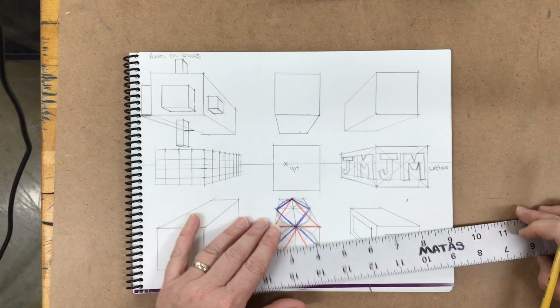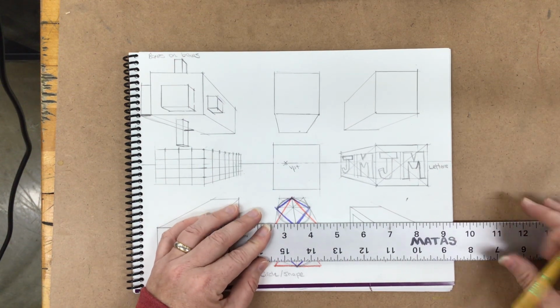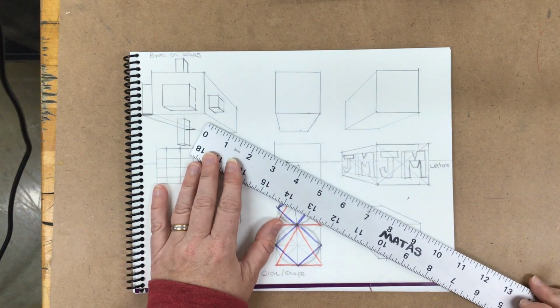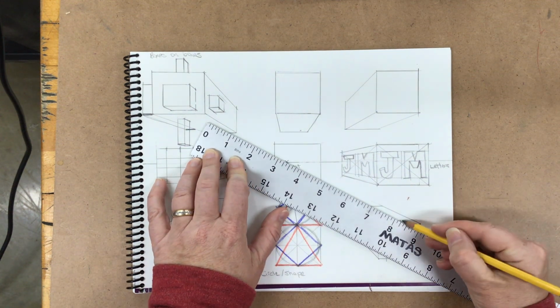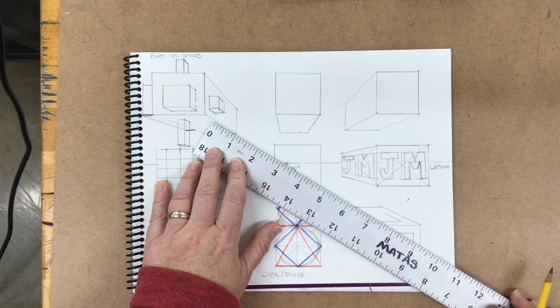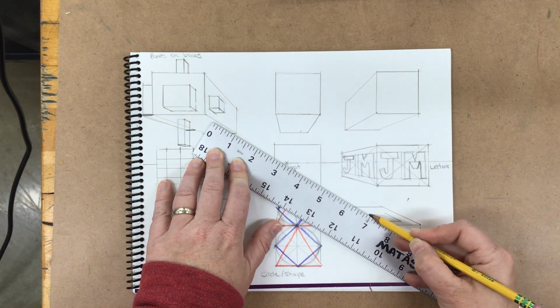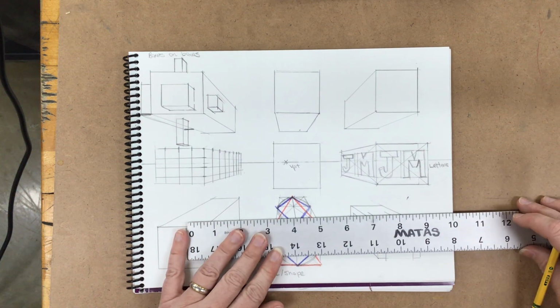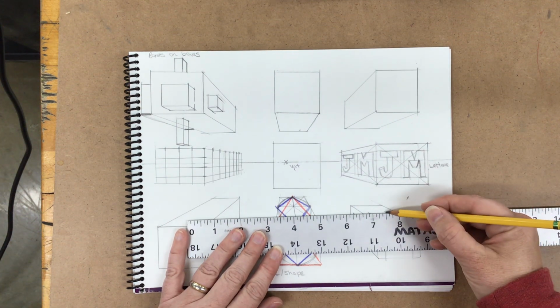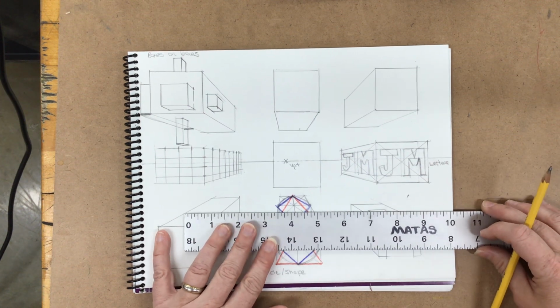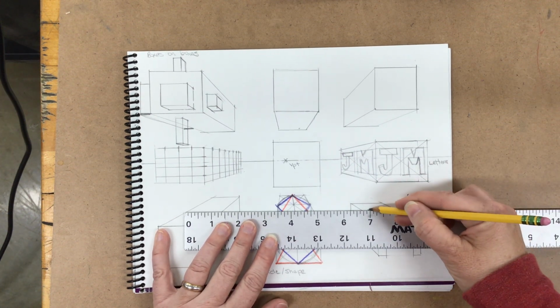Okay, and then we'll do a smaller one here on the top. Nope, that curved. Let's fix that. My paper wiggled on me.